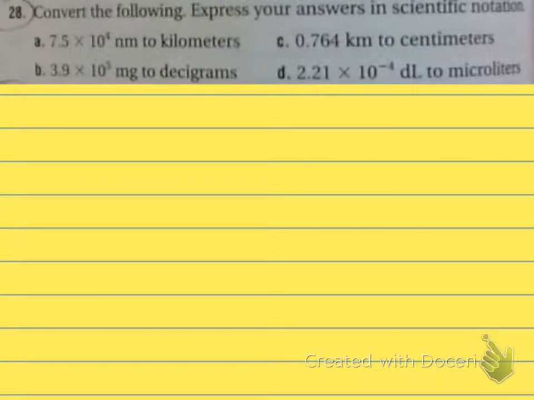All right, sorry about that. All right, on page 100, you also had to do question 28 and 29. So question 28 says convert the following, express your answers in scientific notation. Again, I'm not super particular about whether they're in scientific notation, but again, we're going to need that metric system. So I'm going to go ahead and put that on here, right? So that, again, that's mega, kilo, hecto, deca, base, deci, centi, milli, micro, nano, and pico.